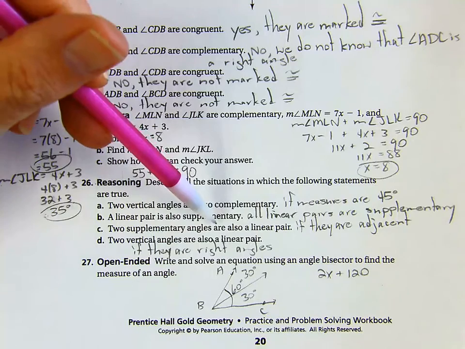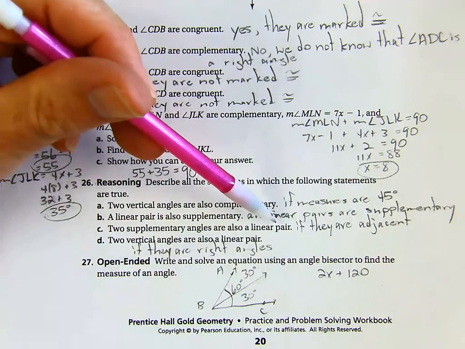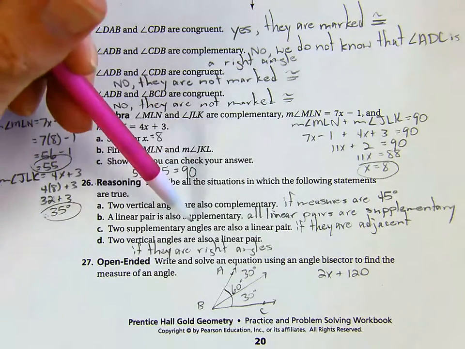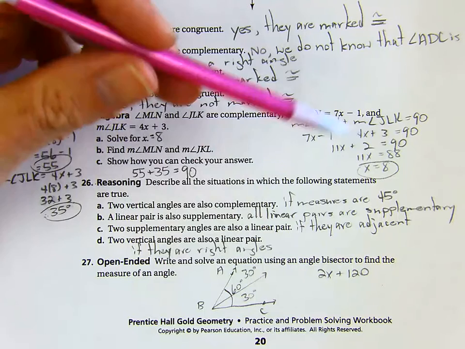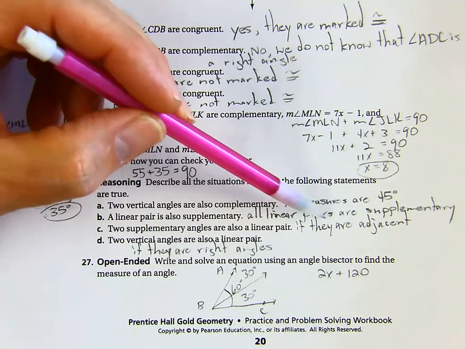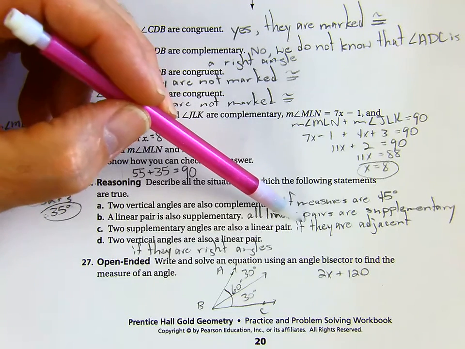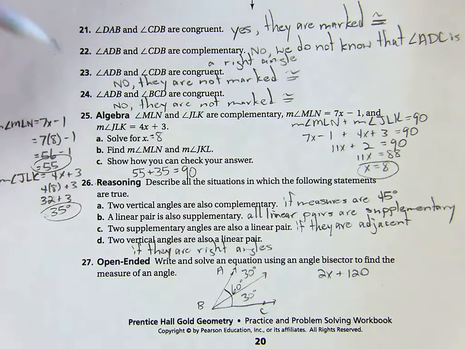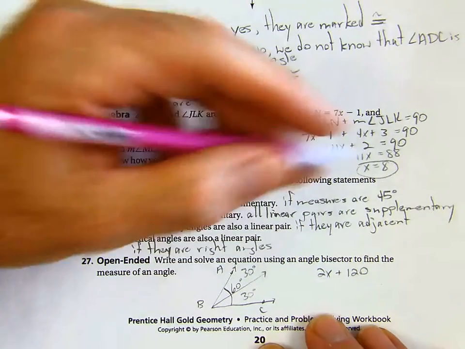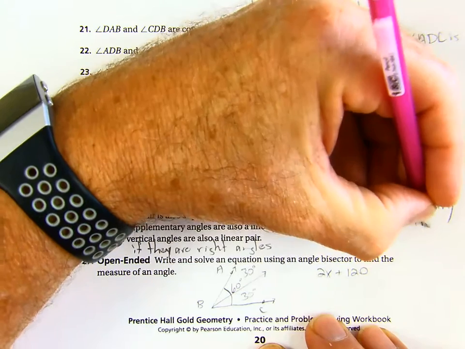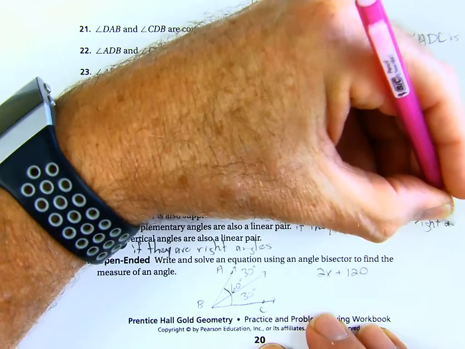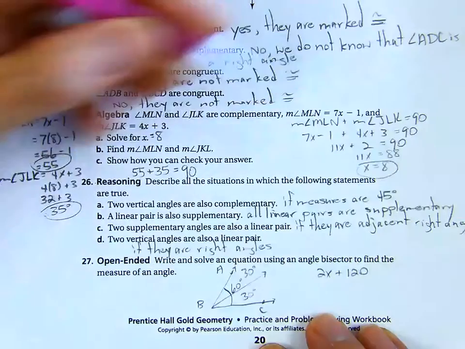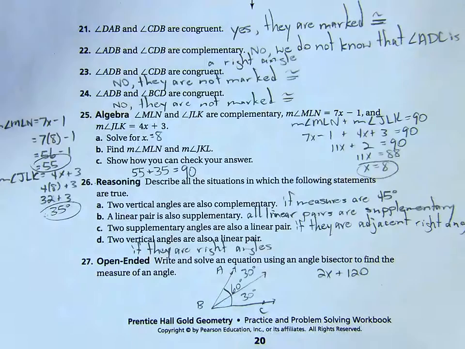Two supplementary angles are also a linear pair. They would have to be adjacent angles. If they're supplementary and a linear pair, they'd have to be adjacent and they'd have to be right angles. I should have written that too. In order to be supplementary and a linear pair, they'd have to be adjacent right angles.